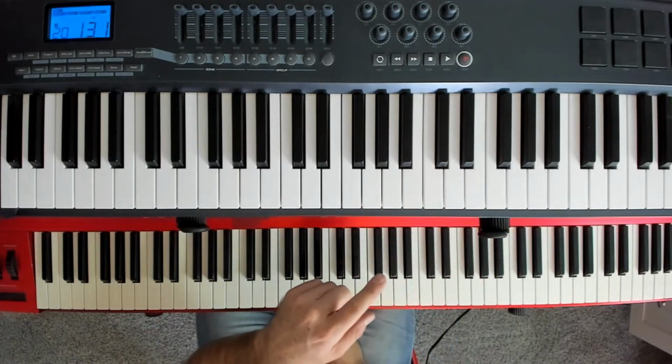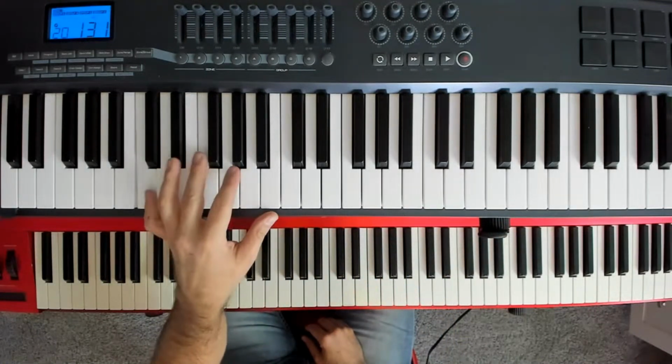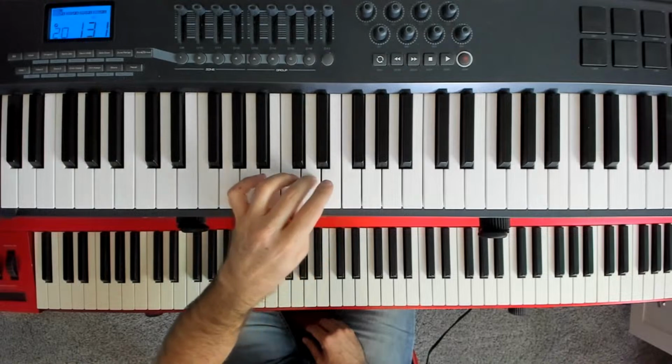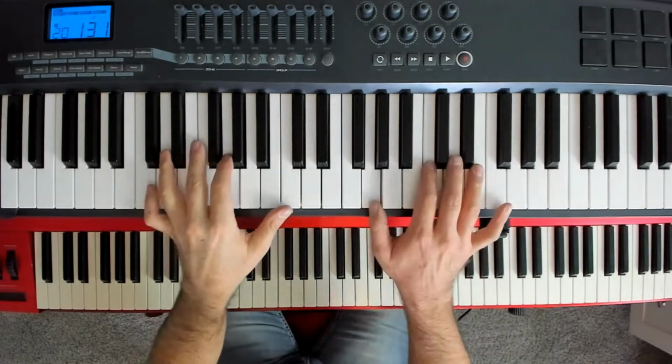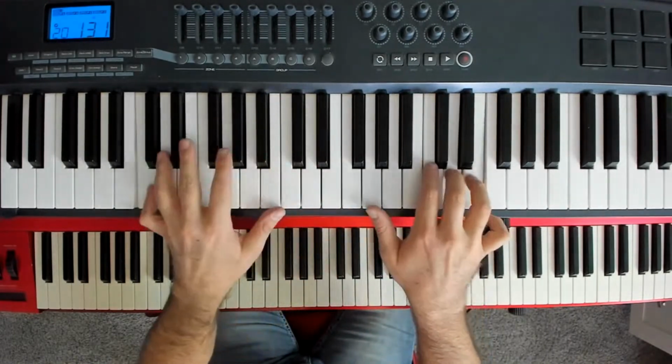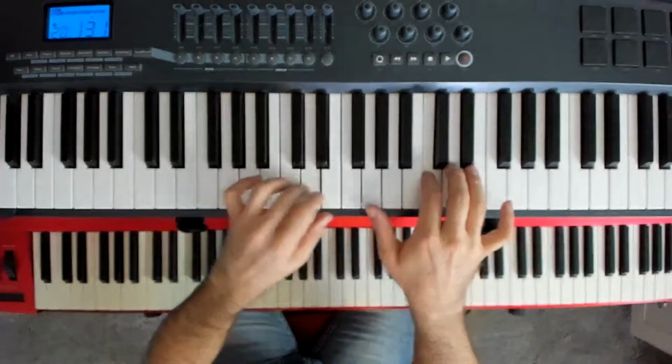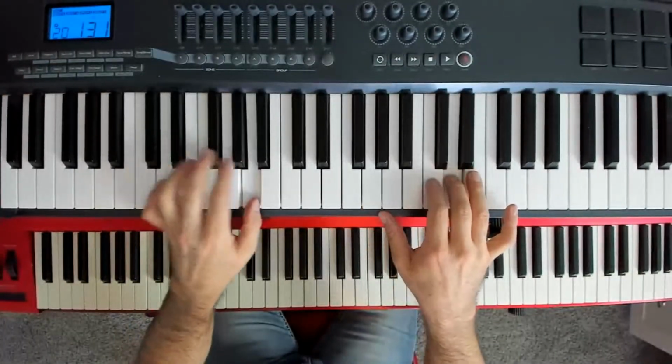Well, what if I did that with the right hand, but the left hand just went up and then down? And I did that pattern.